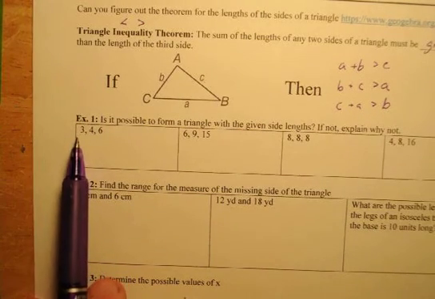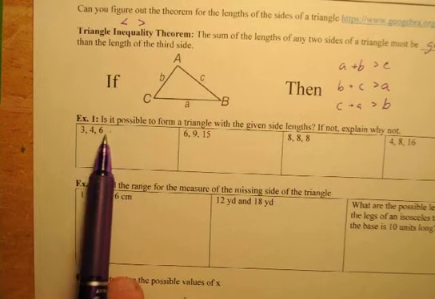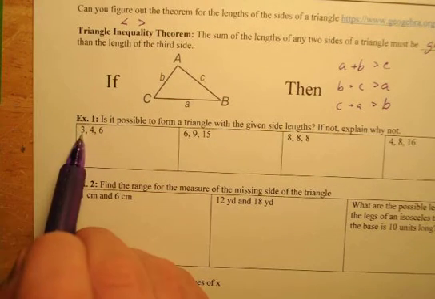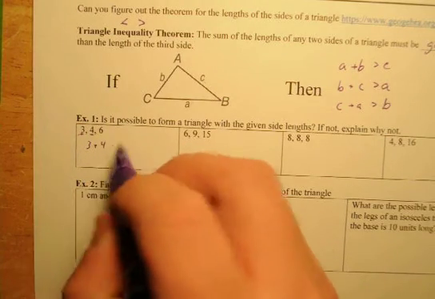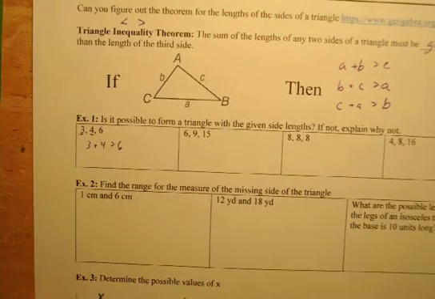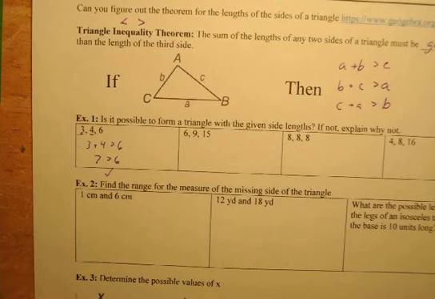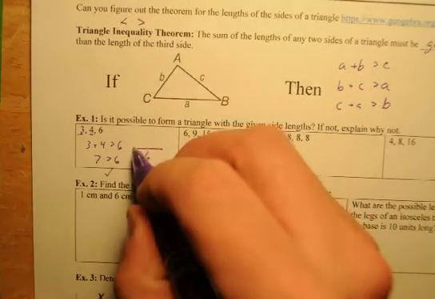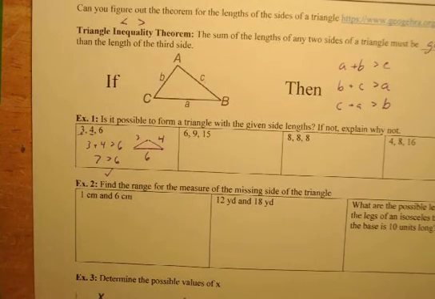Can you make a triangle with side lengths of 3, 4, and 6? Is it possible? Basically, you find that the two smallest ones have to add up to be bigger than the largest one. So is 3 plus 4 greater than 6? I think so. 7 is greater than 6, so that one checks out. That means it is possible to make a triangle with those lengths.